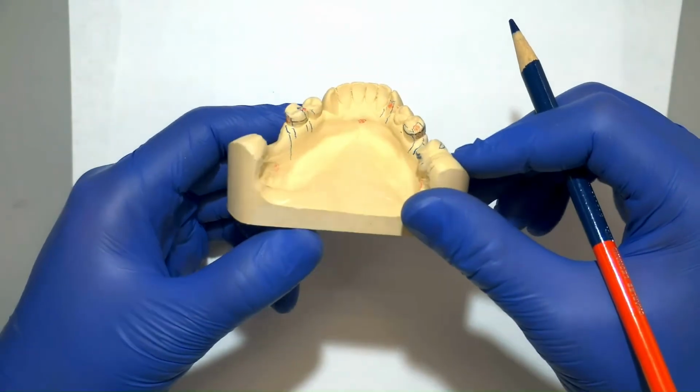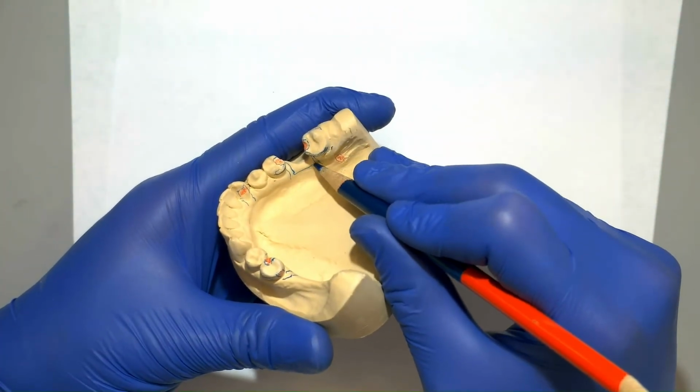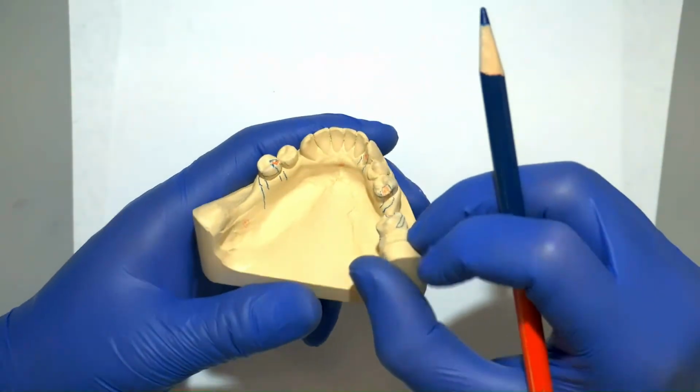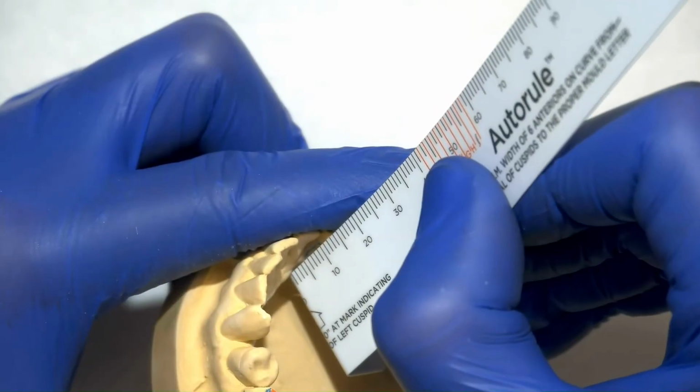Now that all these minor connectors are drawn, it's time to draw our major connector. So we'll start by connecting the two edges of these minor connectors here, and that kind of gets us started, and we'll connect these two as well. Now we need to draw the lingual bar.